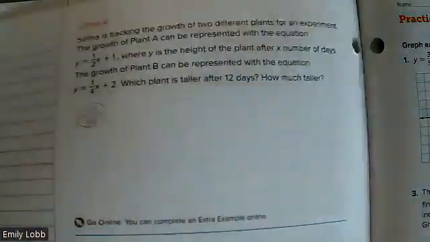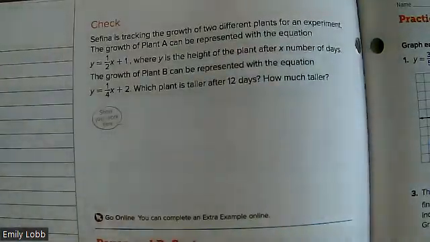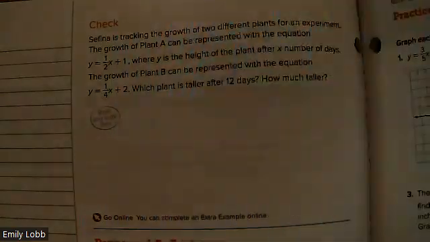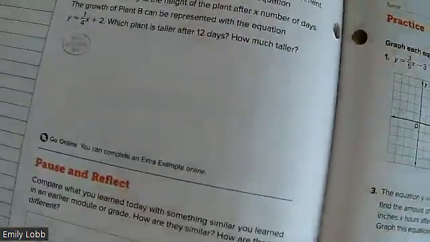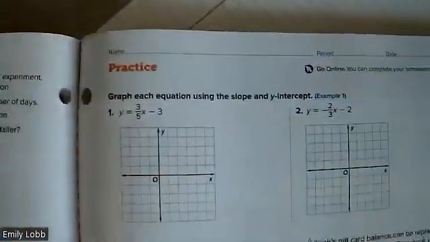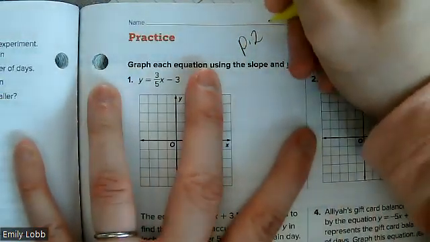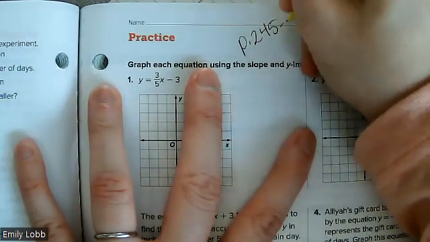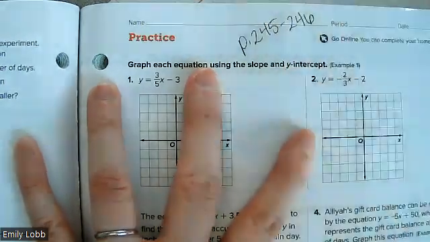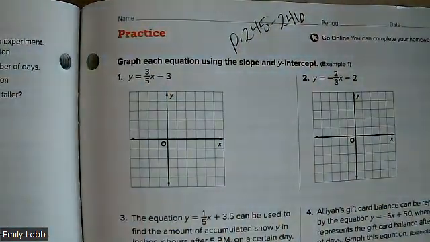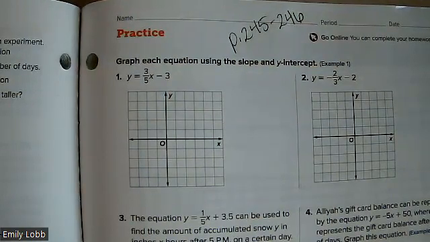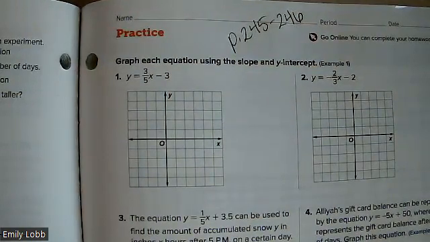All right, on page 245 and 246, you have some great practice. You have lots of time. We did look at yesterday. Yeah, we did in second and third hour because we hadn't done look at yet.